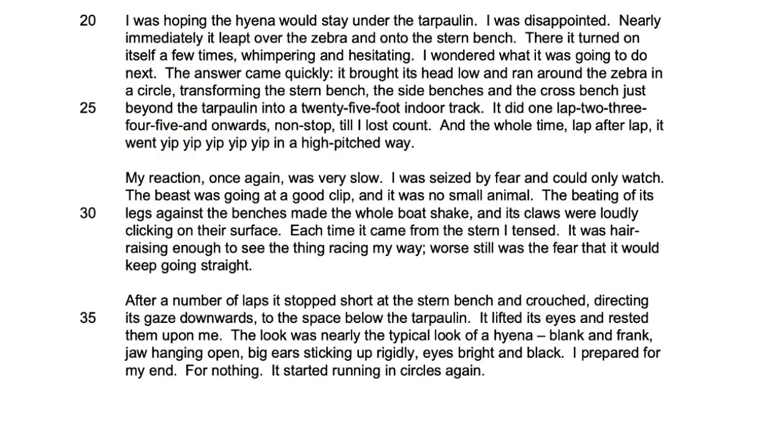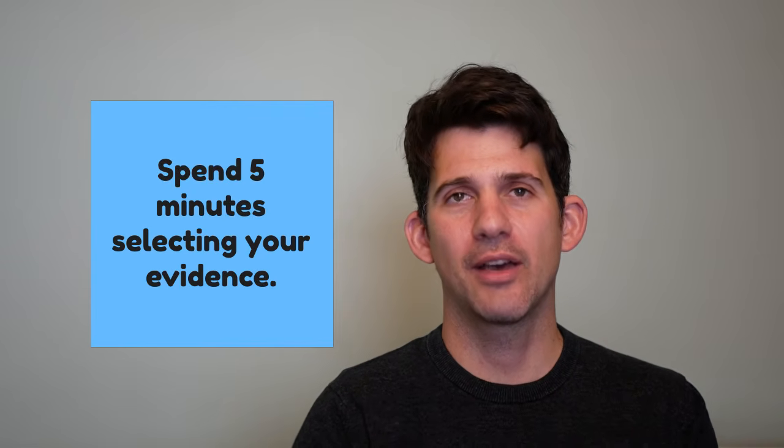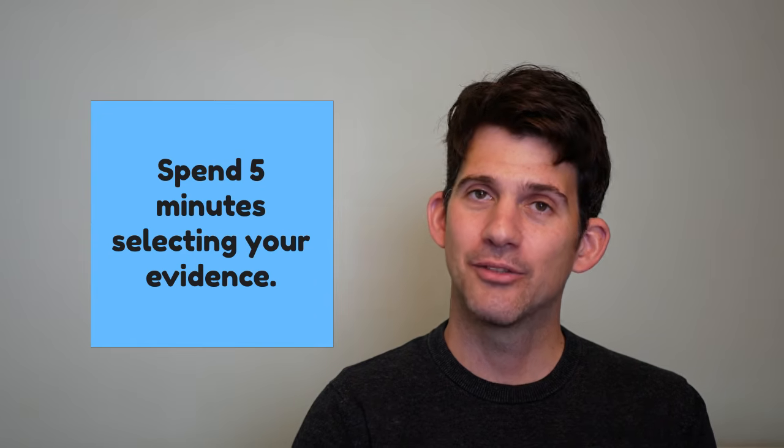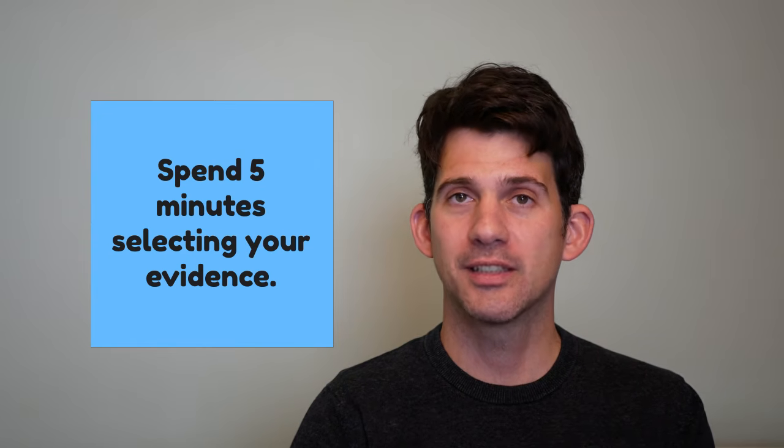To argue the hyena is threatening, we could choose the internal focus on Pi's emotions, such as "I was seized by fear" or "I tensed", and the focus on setting in "made the boat shake", which also indicate the hyena's power, emphasizing a sense of threat. Since you have 25 minutes for this question, spend 5 minutes carefully selecting your evidence. You could label your quotes A for agree and D for disagree, so you're already organizing them for the argument you'll make.